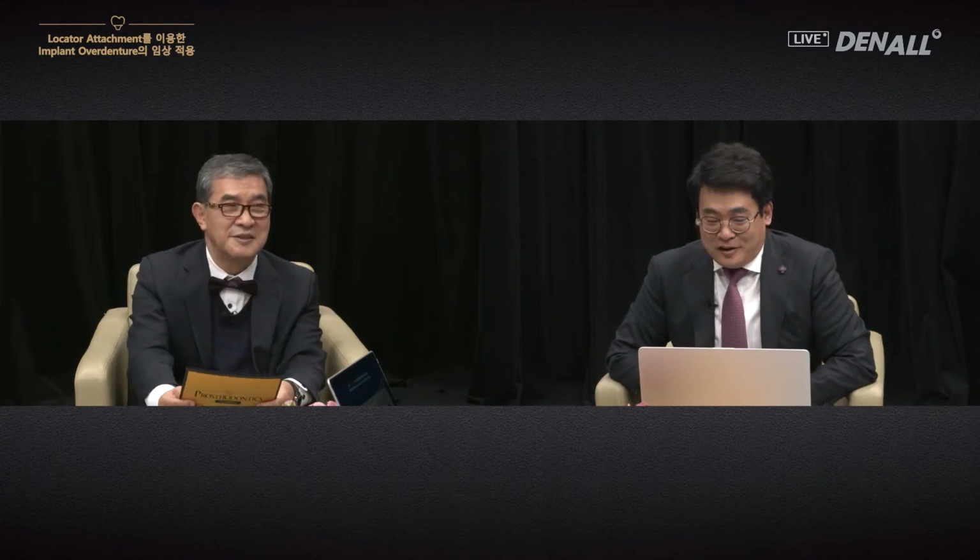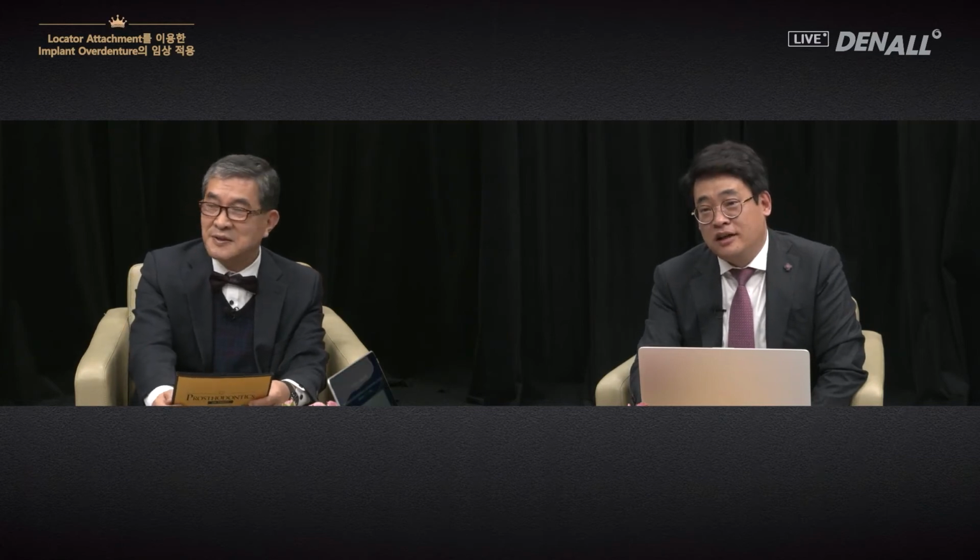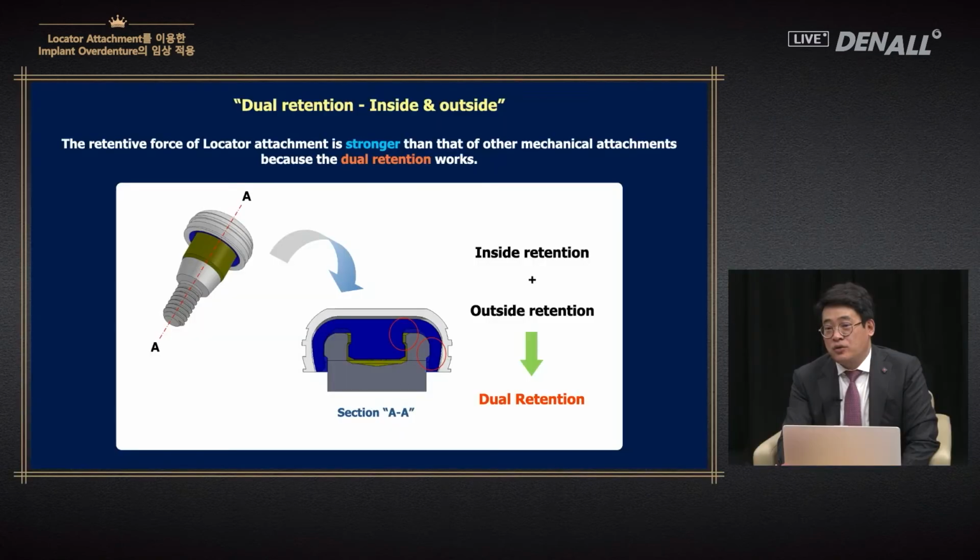What should be a removable prosthesis turns into fixed. One time the patient came in because the patient was unable to remove it for a week. The patient used the pink. Even if you try to remove it, yes, you and I have the same experience. Because the locator has dual retention method, its retentive force is very strong.